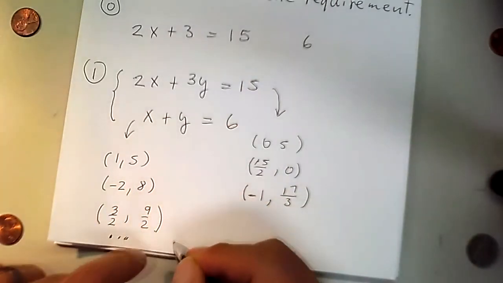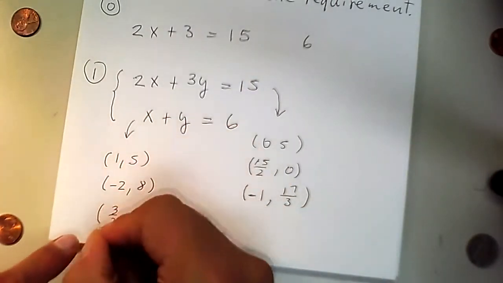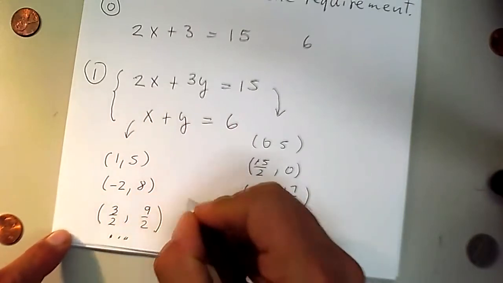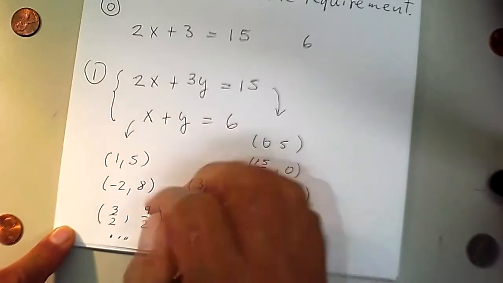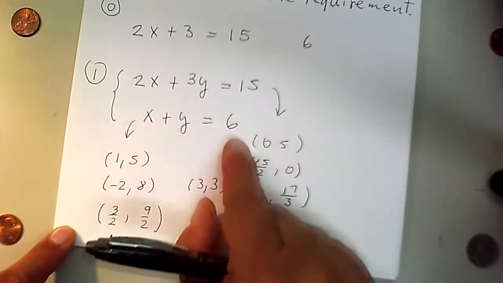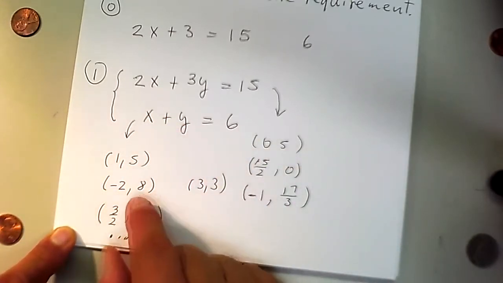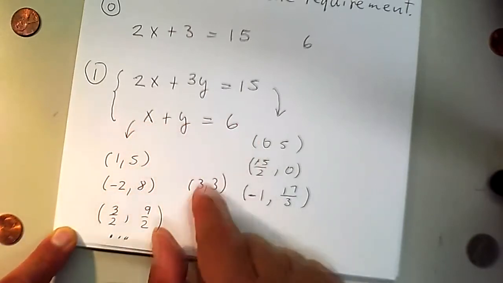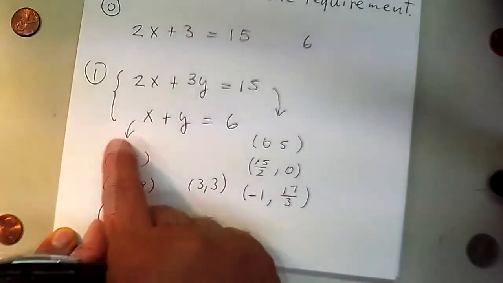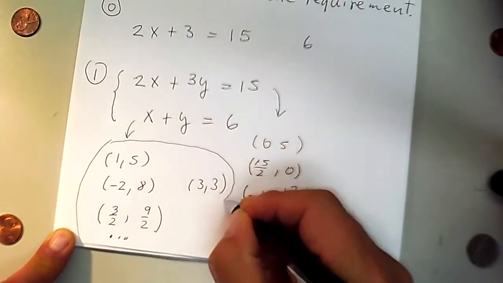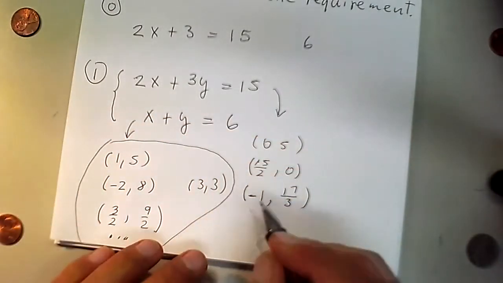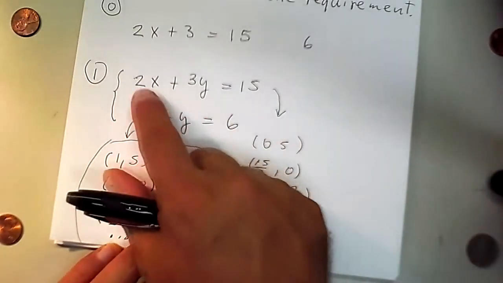So one solution that I didn't have here in this list of solutions is going to be 3, 3. I put 1, 5 because that adds up to 6. I put negative 2, 8 because that adds up to 6. Well, 3, 3 also adds to 6. So that is part of this set. So pretend this is a set. All right. And then 0, 5 is a solution to that equation.